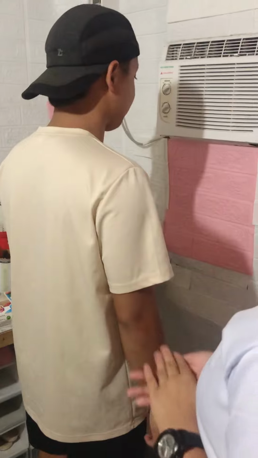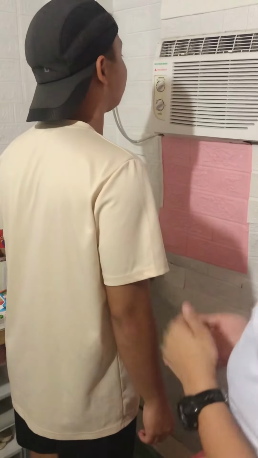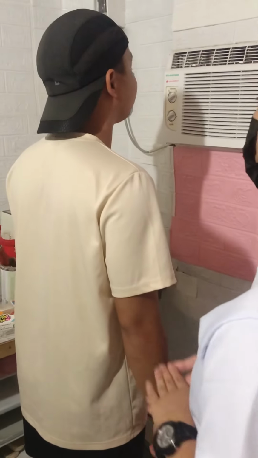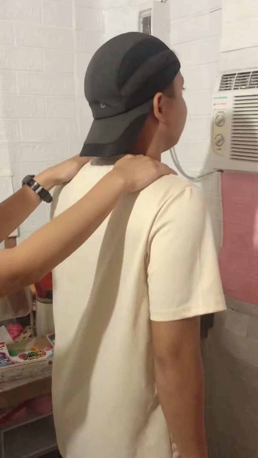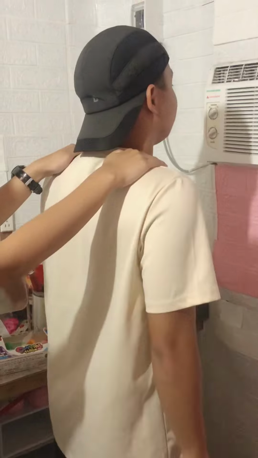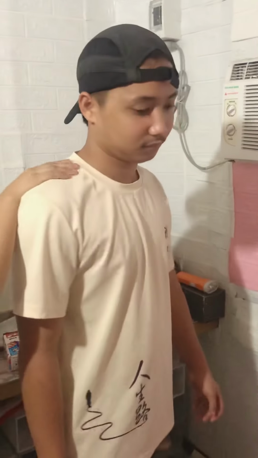Next, I am going to test for the range of motion of the arms, shoulder, and elbow of the patient. So perform a range of motion.